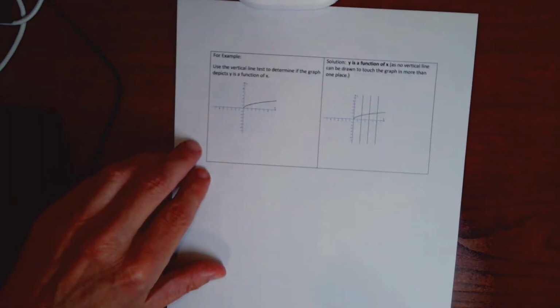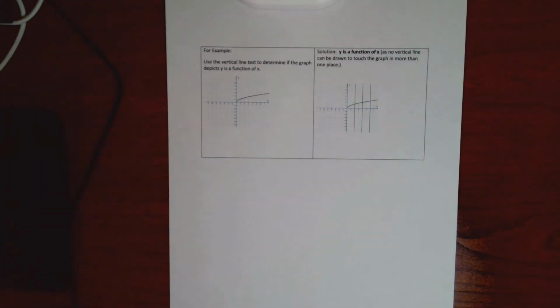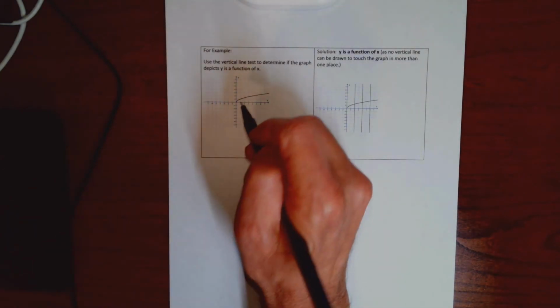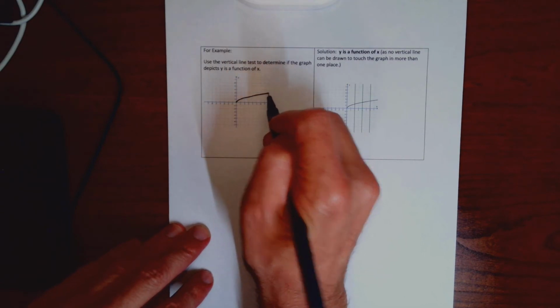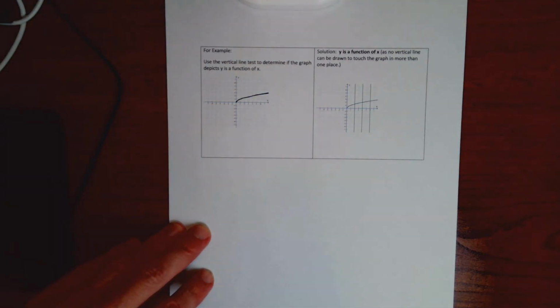If I simplified this graph and I ask you the same question, does this graph represent y as a function of x? Well, I have to imagine every possible vertical line that can be drawn through this graph. If there's no possible vertical line that can be drawn that can touch the graph in more than one place, then y is a function of x.